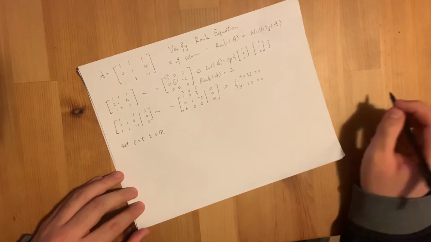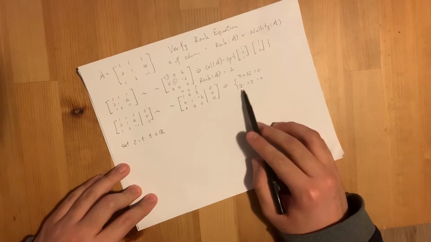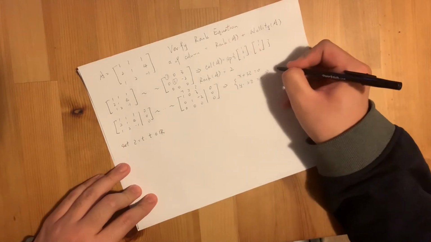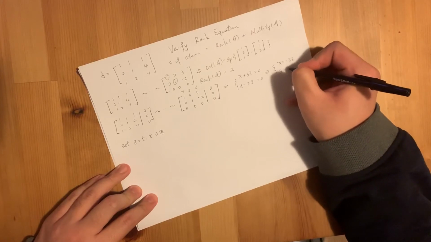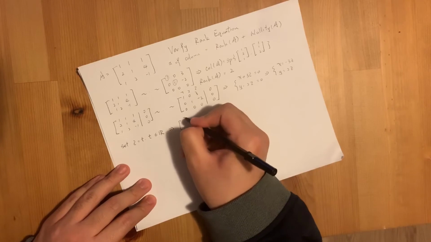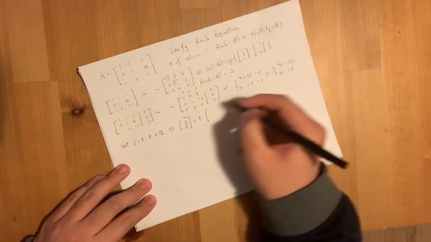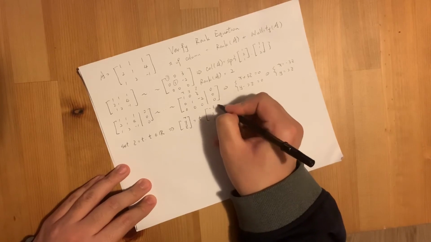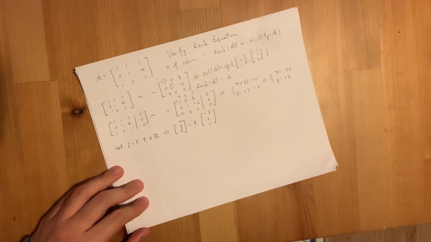Okay? After that, because x equals -3z and y equals 2z, we can say that x, y, and z equal t times (-3, 2, 1).